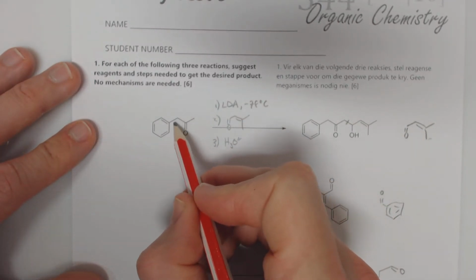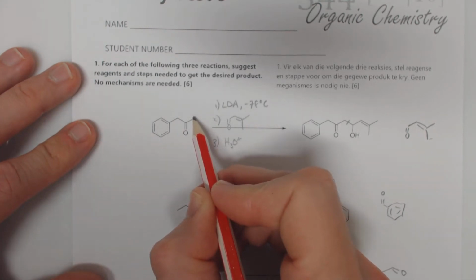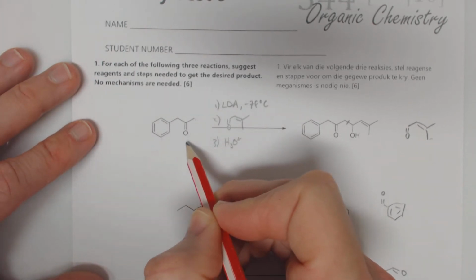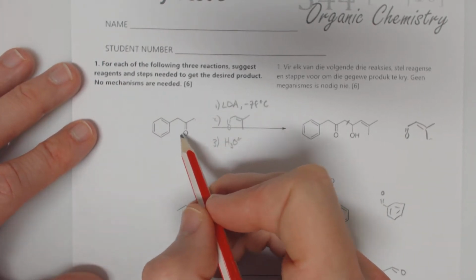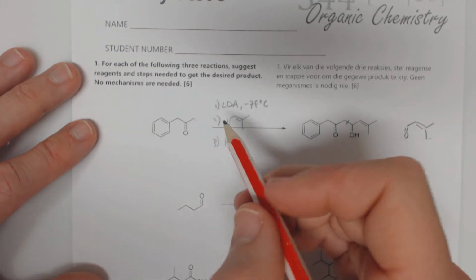Obviously, a silyl enol ether would not have worked because it would have gone on this side, unless you'd done the silyl enol ether via the kinetic enolate first. So kinetic enolate and then trapped as the silyl enol ether, then added it in the presence of a Lewis acid. You could have done that.